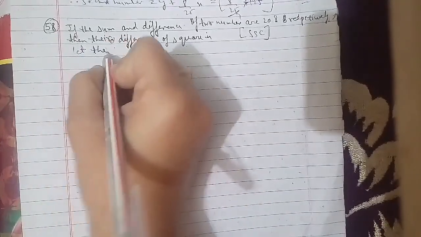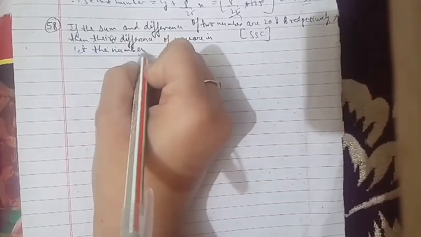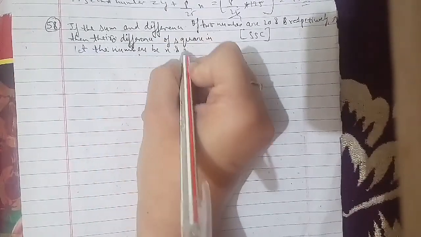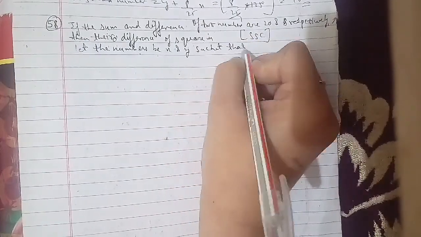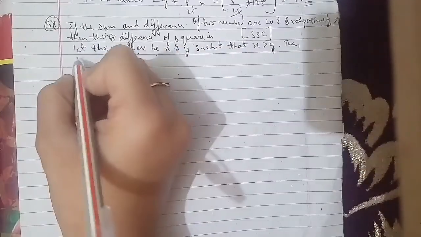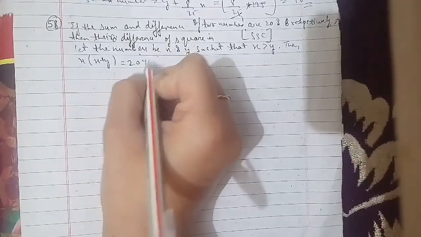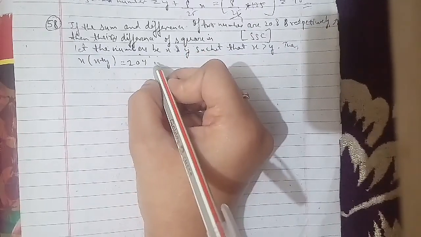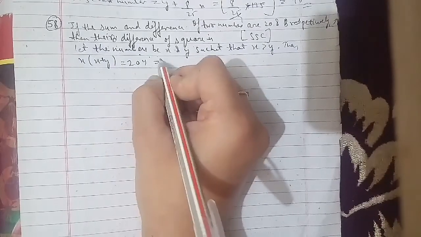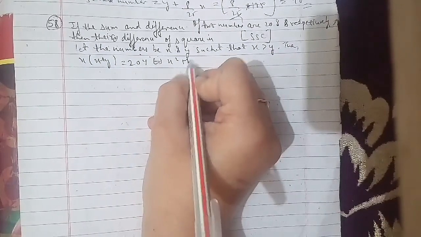So we'll go ahead for the same. Let the numbers be x and y such that x is greater than y, then x plus y equals 204, that we have here, which is x square plus xy.